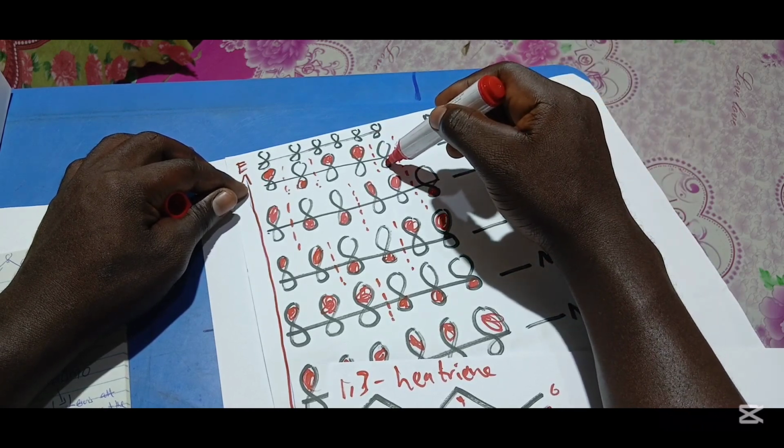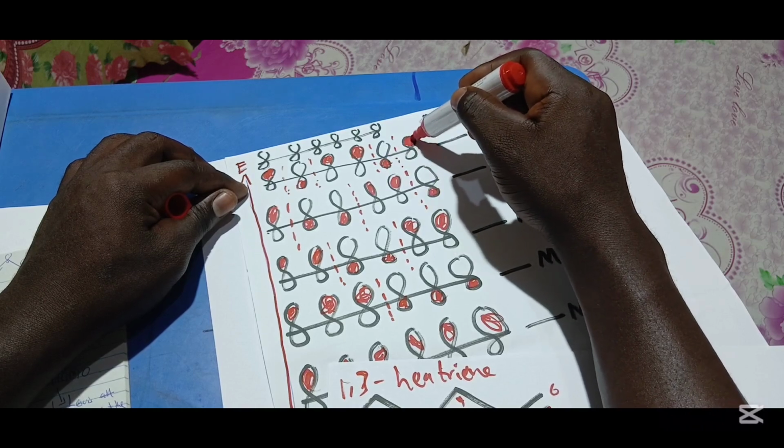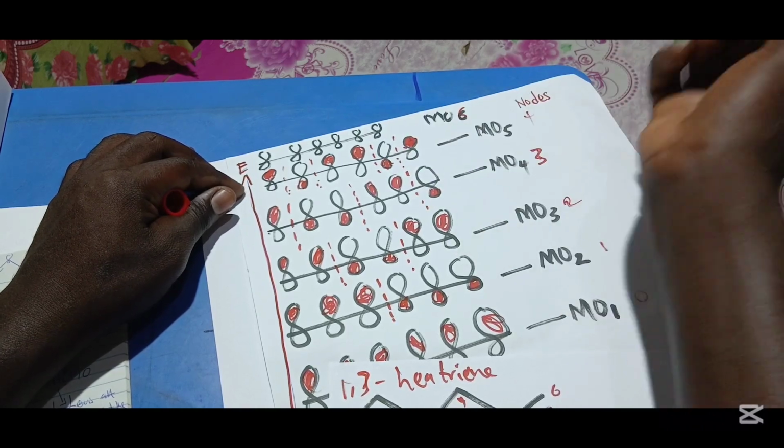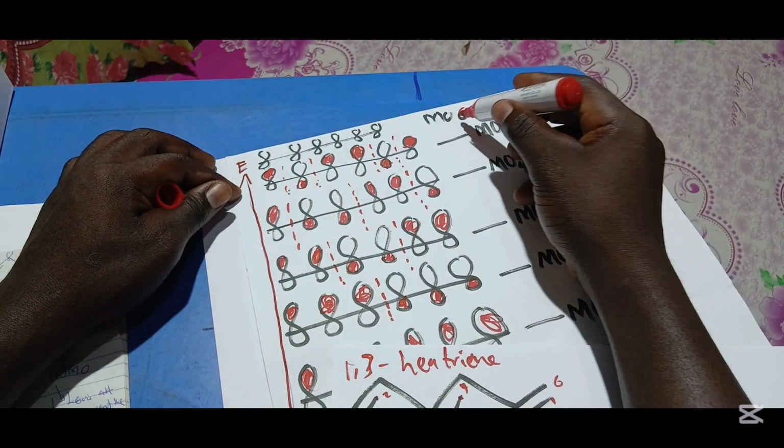So, and this one too, there's a node between them, so you have to get opposite. You have to be in opposite phase, right? So that's it for that. We are left with MO6.